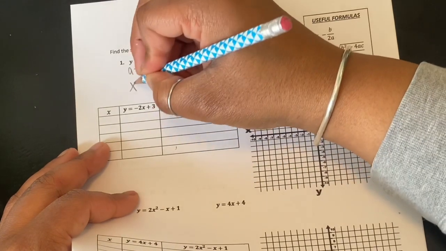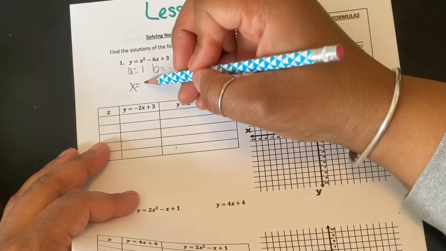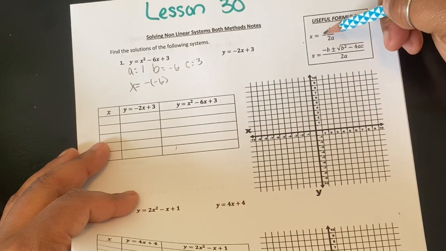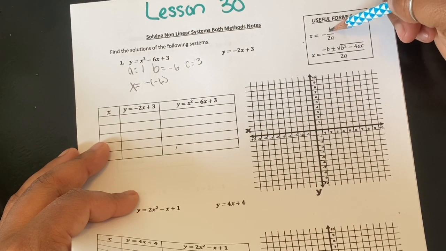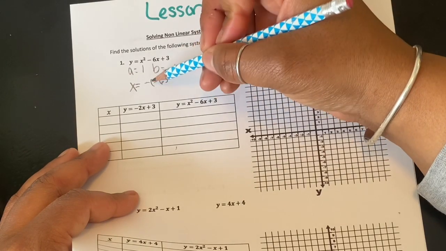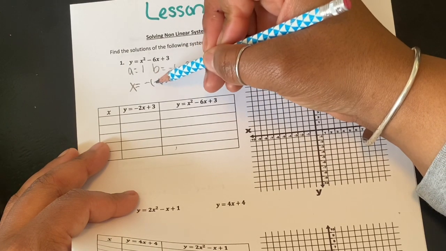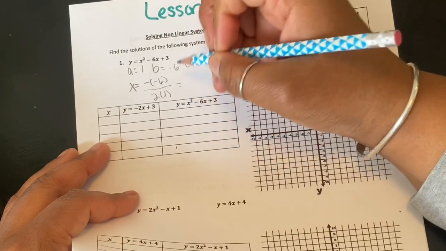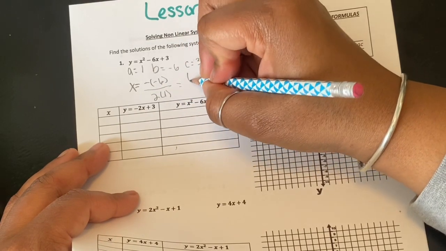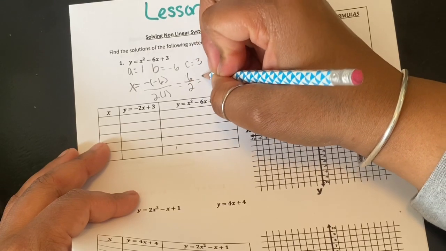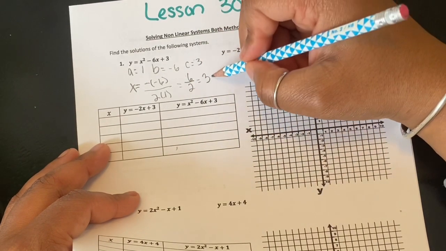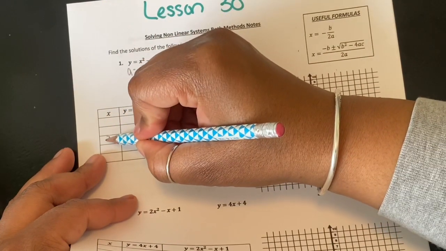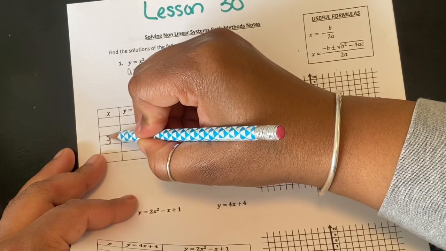So x equals negative negative 6. Remember, the negative is part of the formula. B can be negative, so if b is negative, it's going to be negative times a negative, all divided by 2 times a, which is 1. That becomes positive 6 divided by 2, which is 3. So this is our x value of our vertex. We're going to put that 3 right here in the middle.